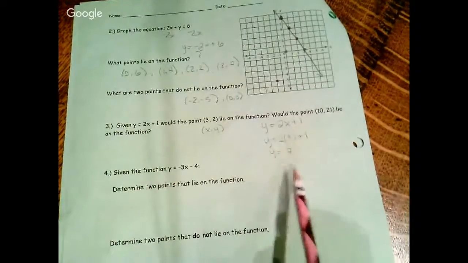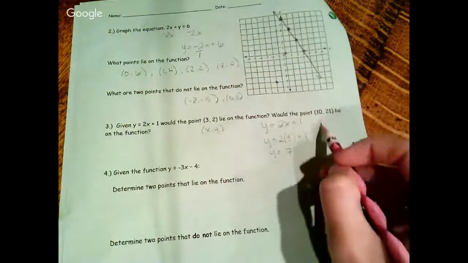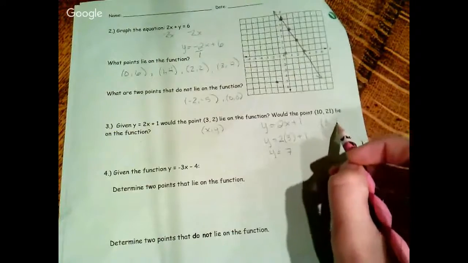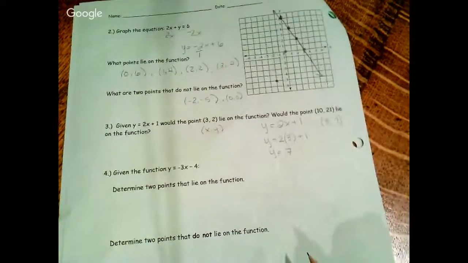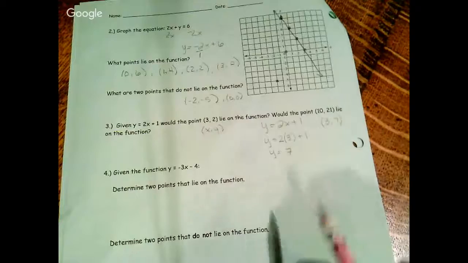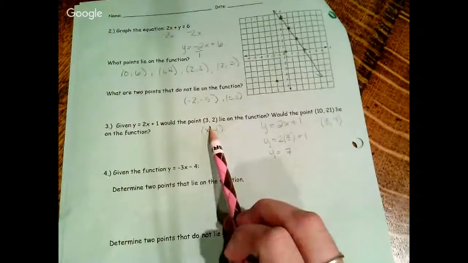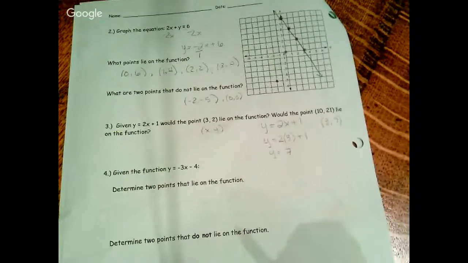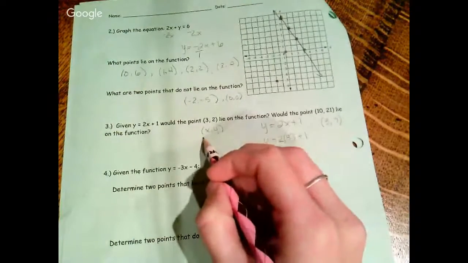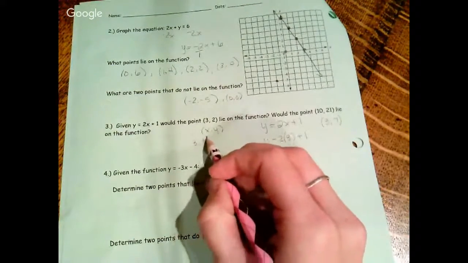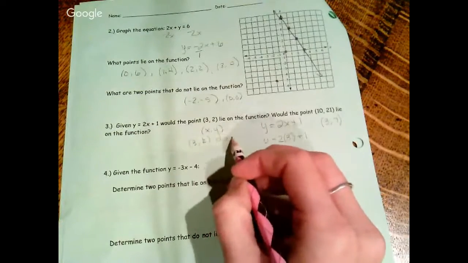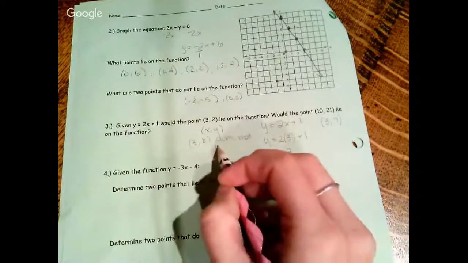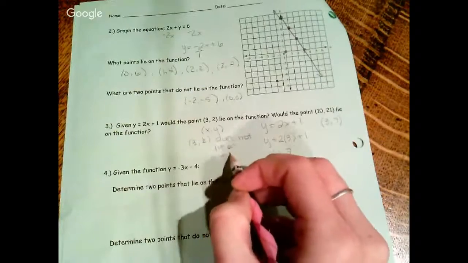So this is telling me when I plug it into my function, when x is 3, y is 7. Well, 3, 7 does not match 3, 2, which means that this point does not lie on the function. So we're going to put 3, 2 does not lie on the function.